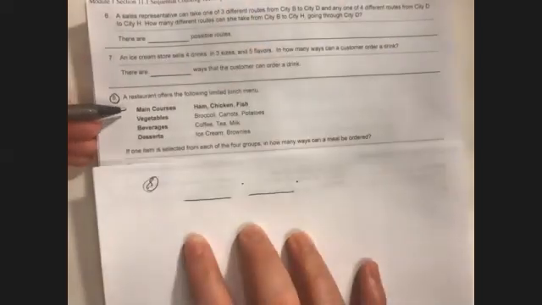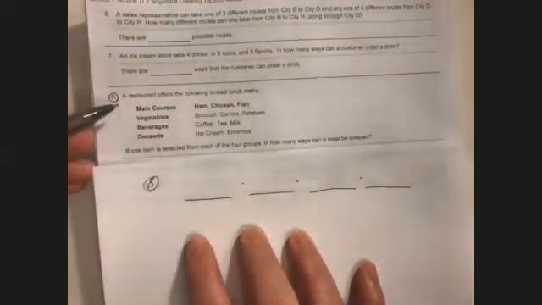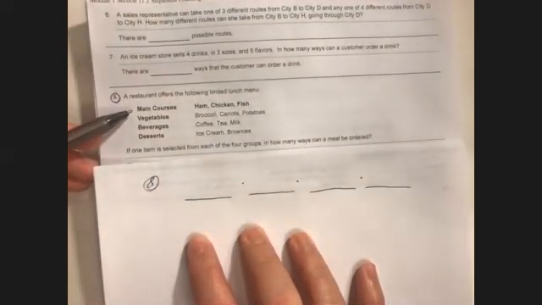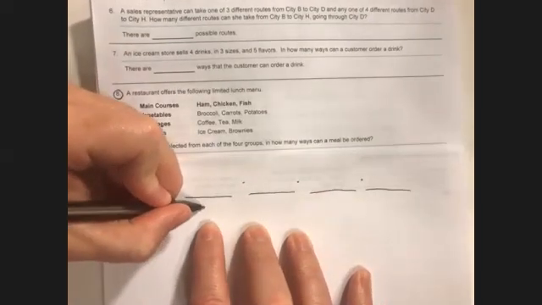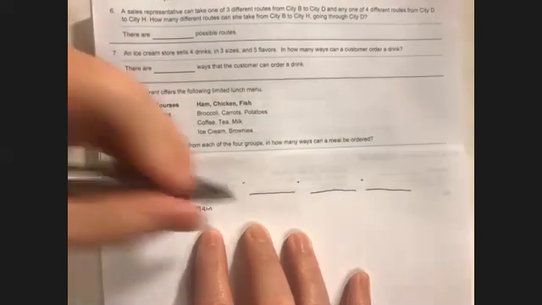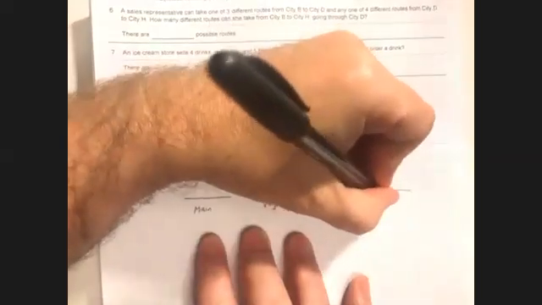We have 4. 1, 2, 3, 4. So I will have 4 blanks. And each of these will be the title of our blank. So main course, vegetable, beverage, and dessert.